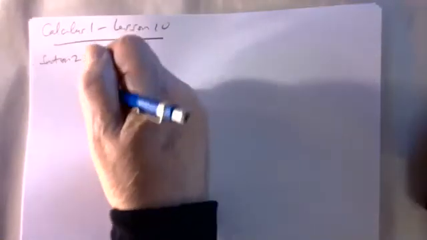So this was finding a horizontal tangent line? Yes, please. Okay, so this is section 2.3, number 61.